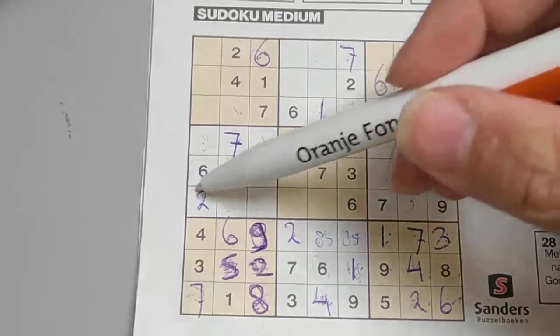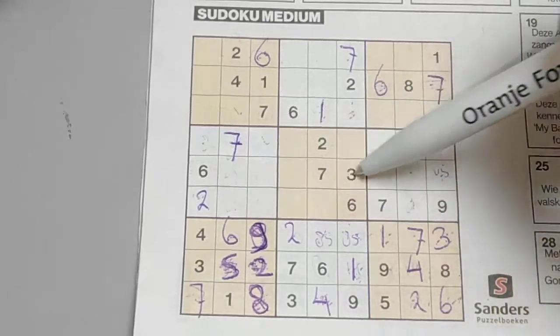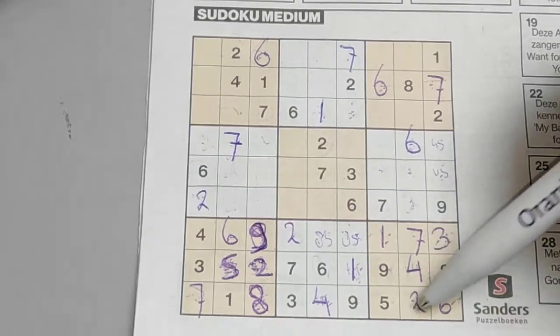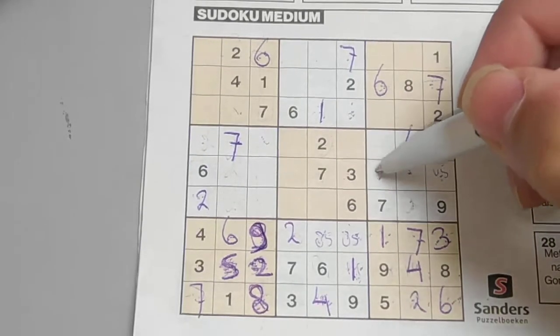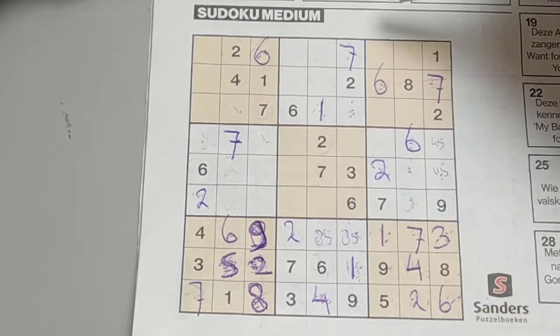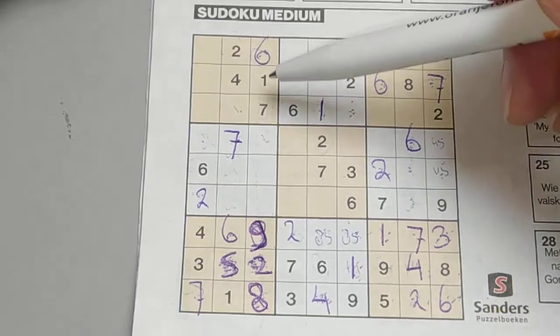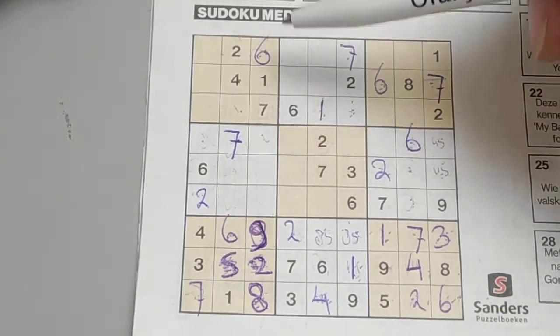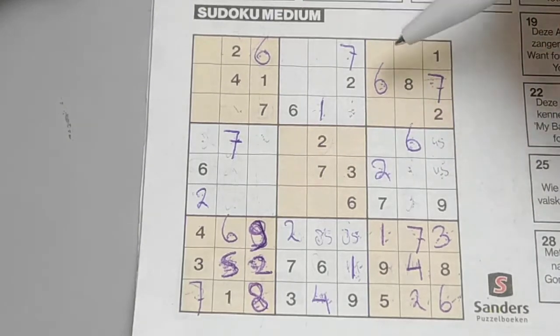2 in this row, 2 in that row, so in the row between, the only 2 places for the 2, here or there, but I see here 2. No 2 there, 2 should be here. Then 3, 4, 5.